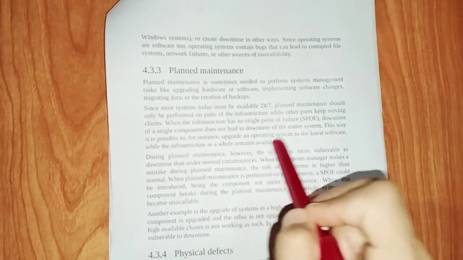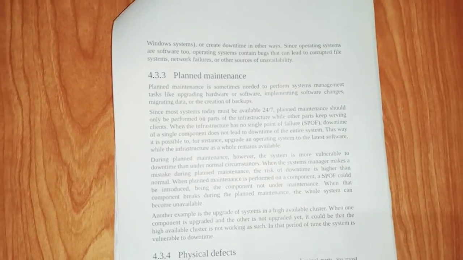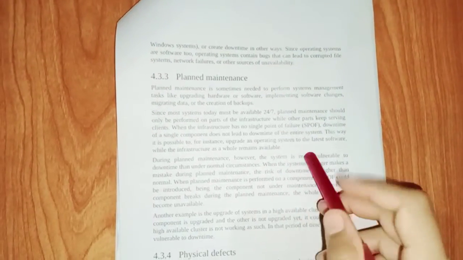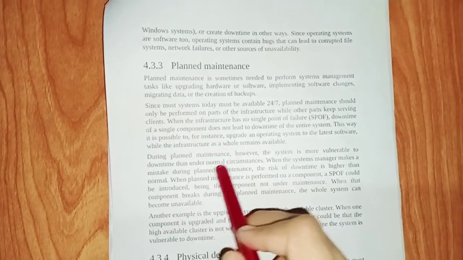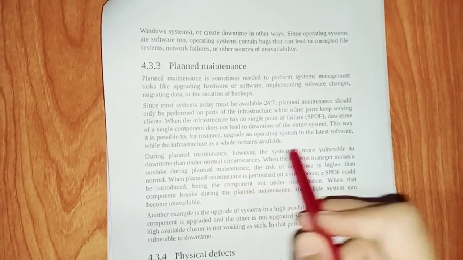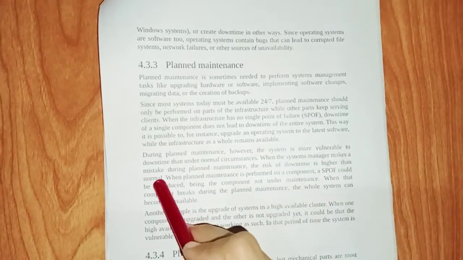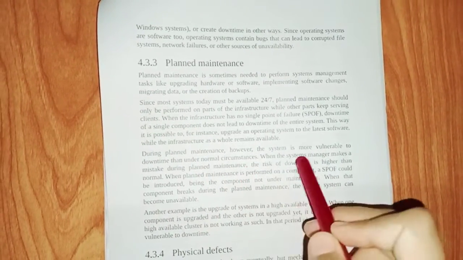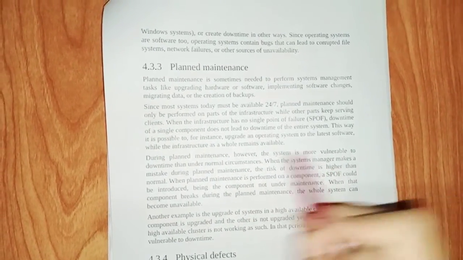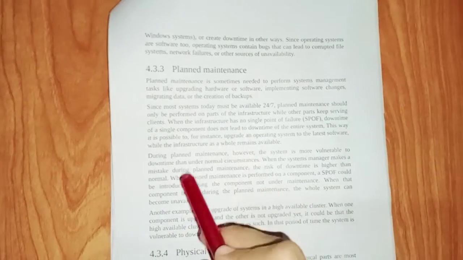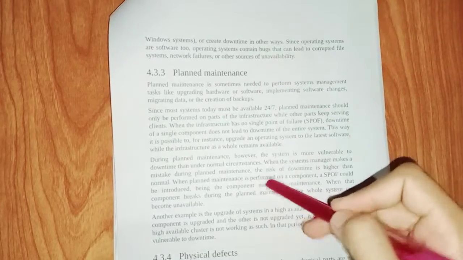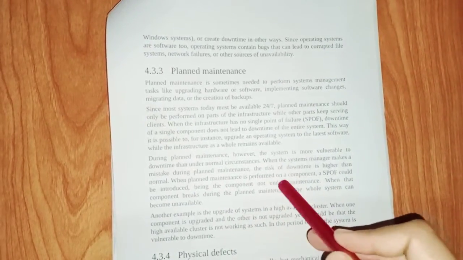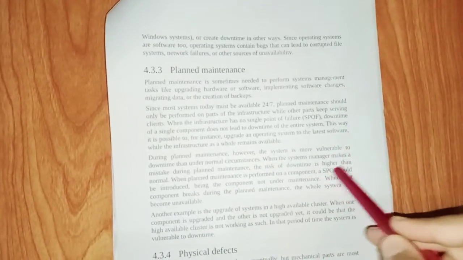During planned maintenance, however, the system is more vulnerable to downtime than under normal circumstances. When the system manager makes a mistake during the planned maintenance, the risk of downtime is higher than normal. Also, when planned maintenance is performed on a component, a SPOF could be introduced.